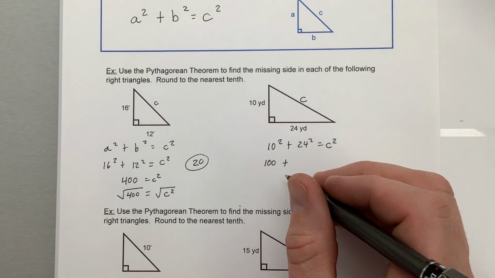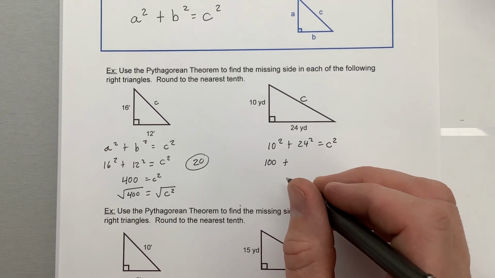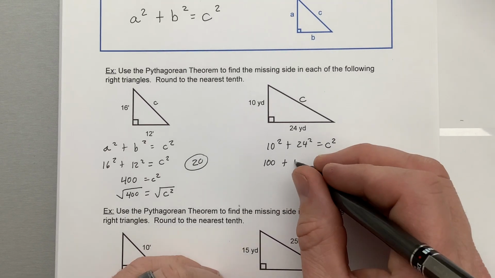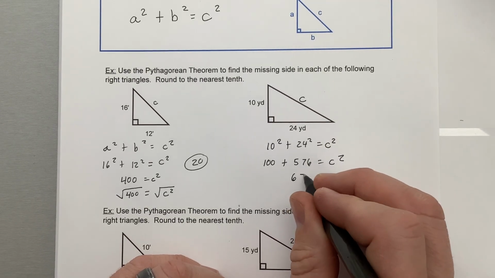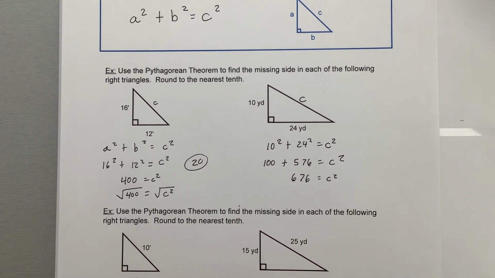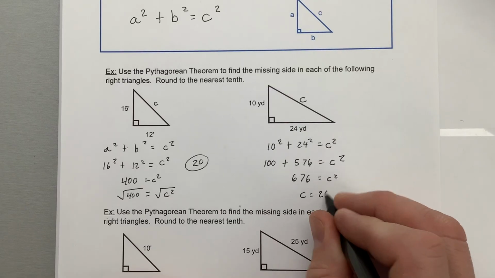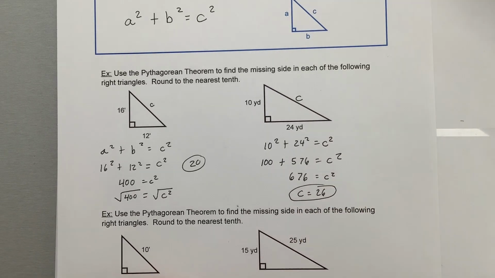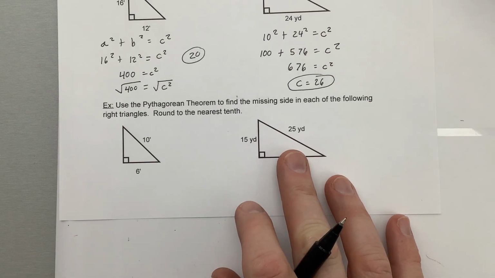24 squared. Help me out. 576. Is that a perfect square root? 676? What is it? 26. If it's not a perfect square, what do we do? We'll talk about that. Depends on the directions.